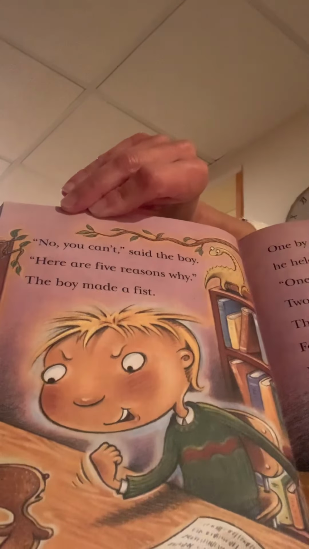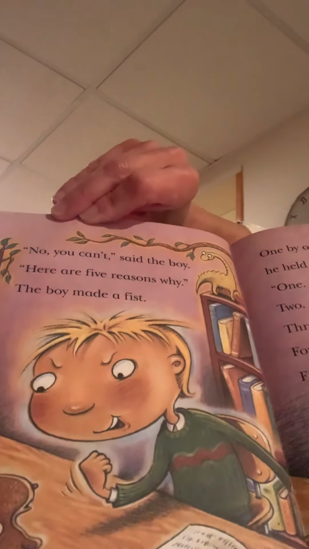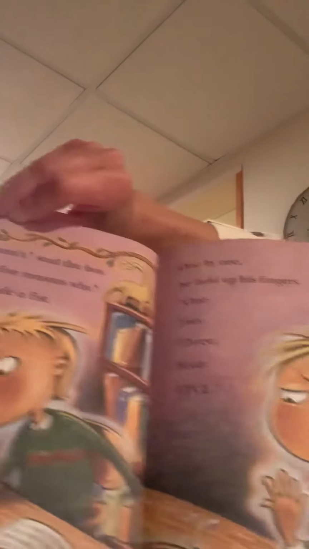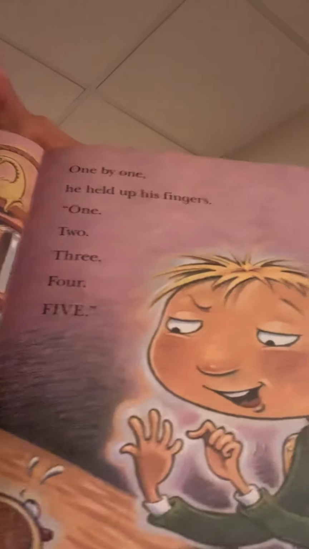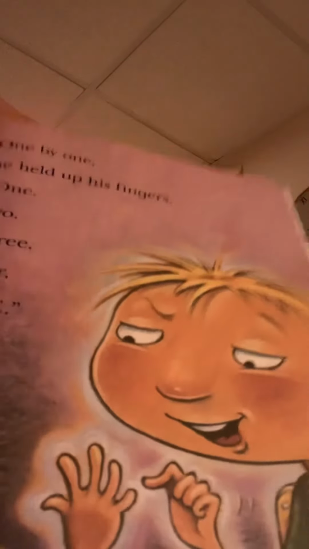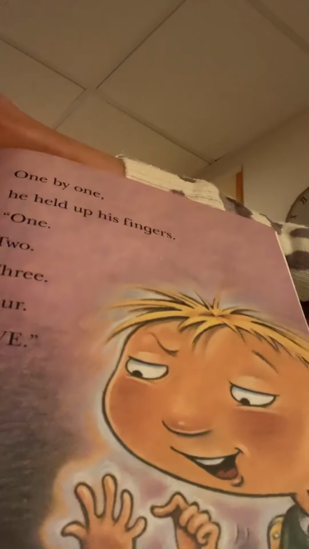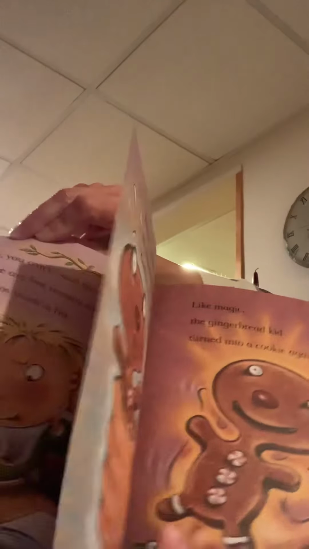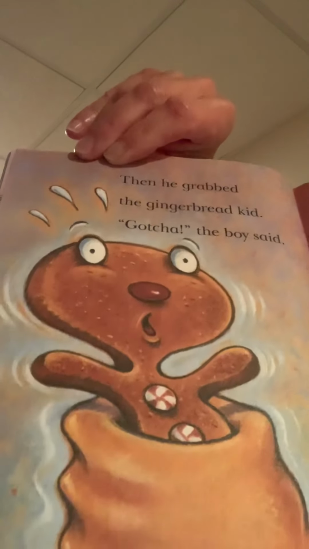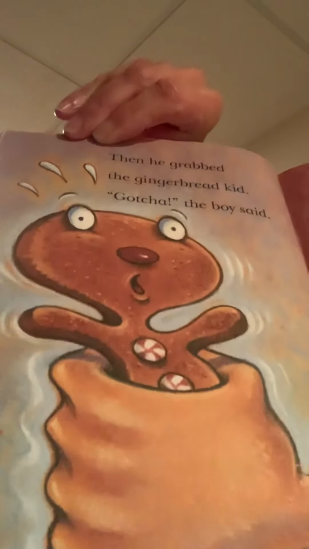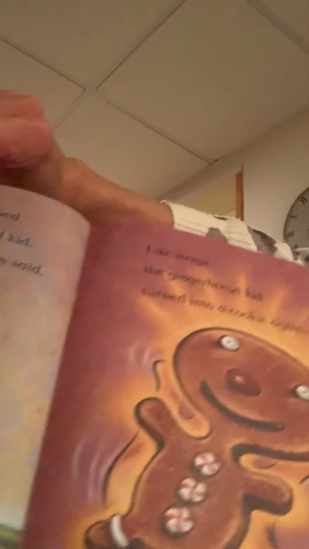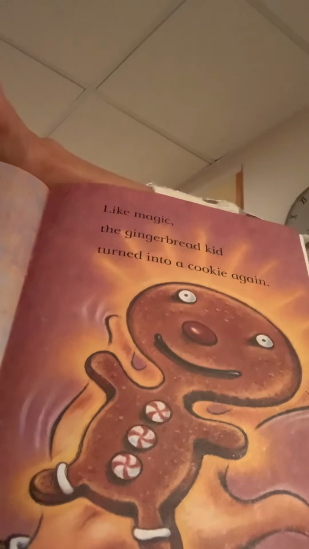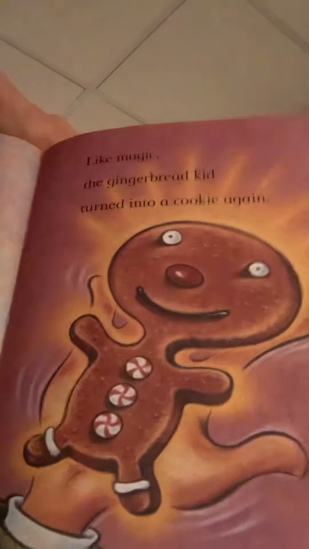"No, you can't," said the boy. "Here are 5 reasons why." The boy made a fist, and one by one he held up his fingers. 1, 2, 3, 4, 5. Then he grabbed the gingerbread kid. "Gotcha," the boy said. Uh-oh. The gingerbread man looks very surprised and maybe a little worried. But then, like magic, the gingerbread kid turned into a cookie again. Oh, now he's a cookie.